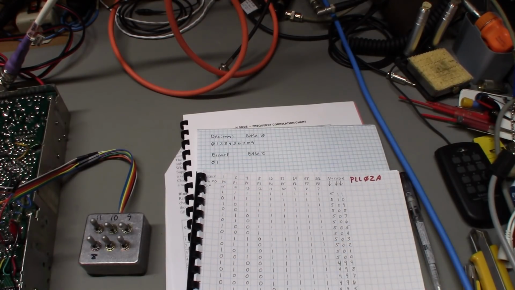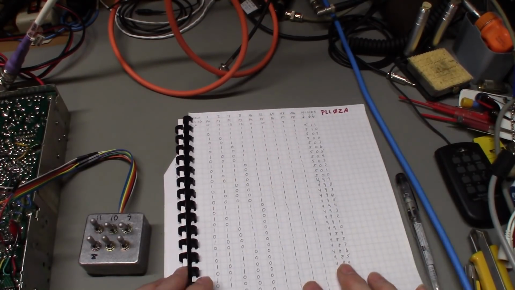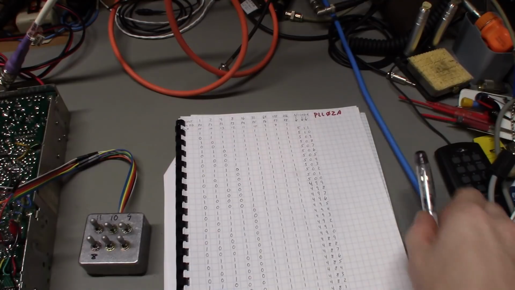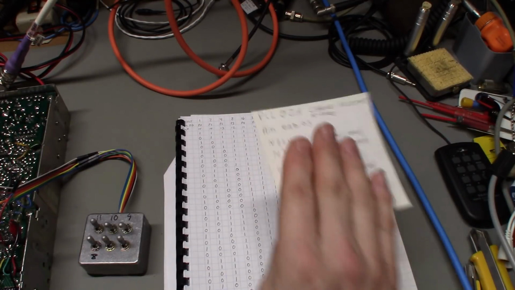I swear they tried to make this as complicated as they could. It's the only thing I can figure. There's a good conspiracy theory for the conspiracy theorists out there. Yeah, they made this as hard to do as they possibly could to prevent people from doing it.